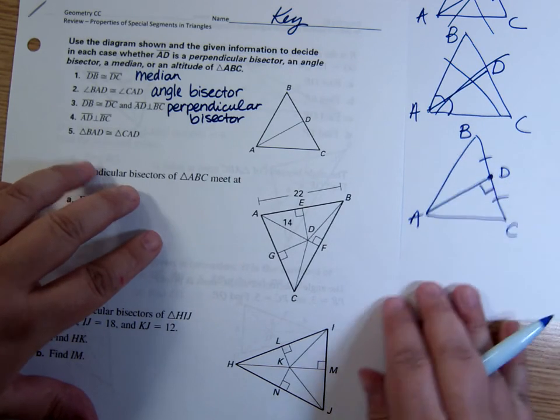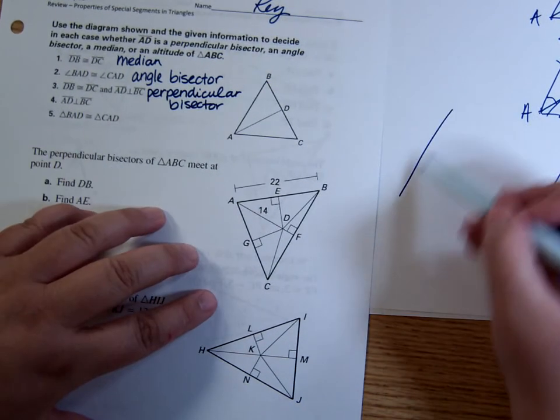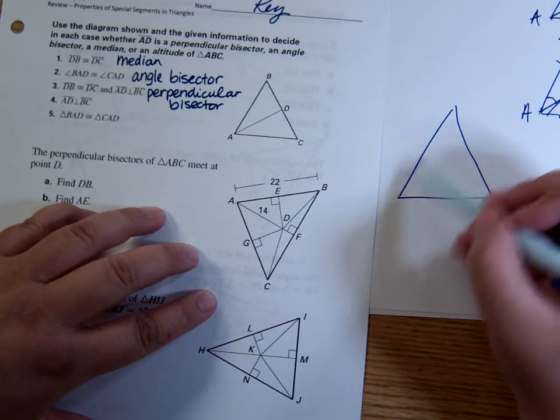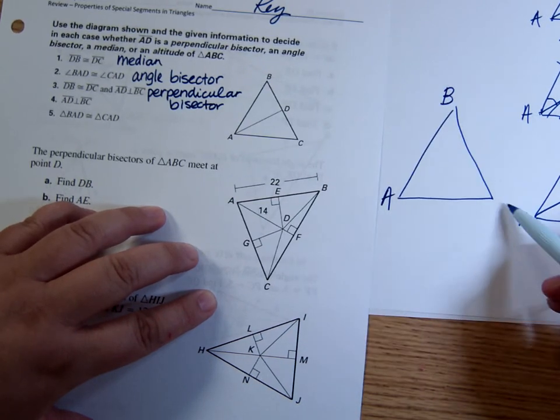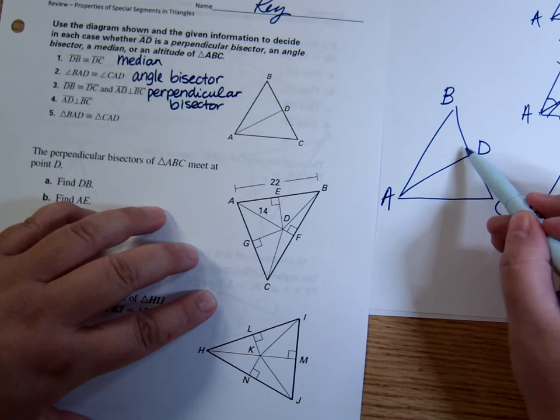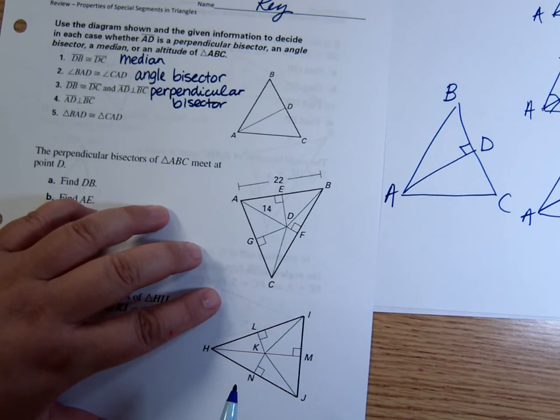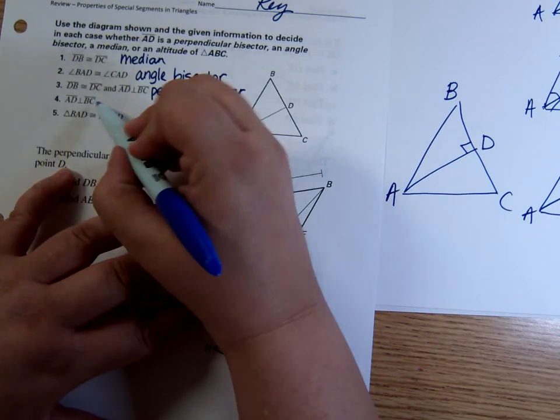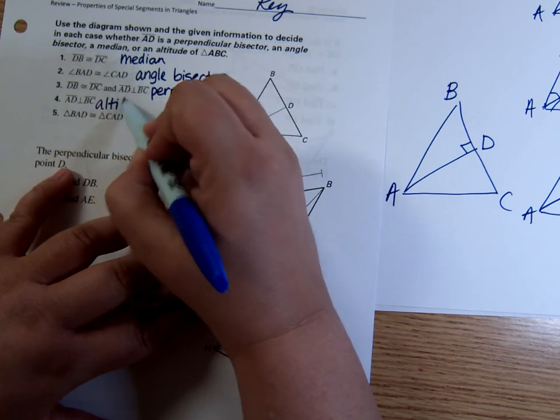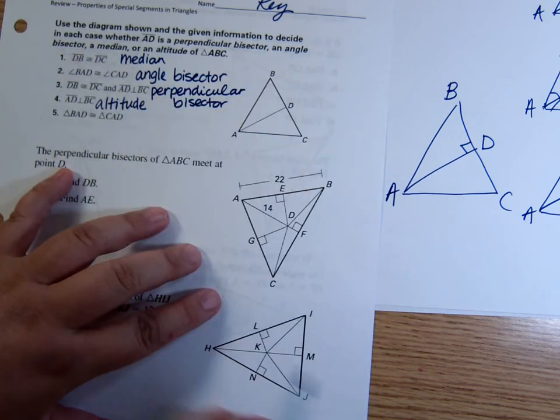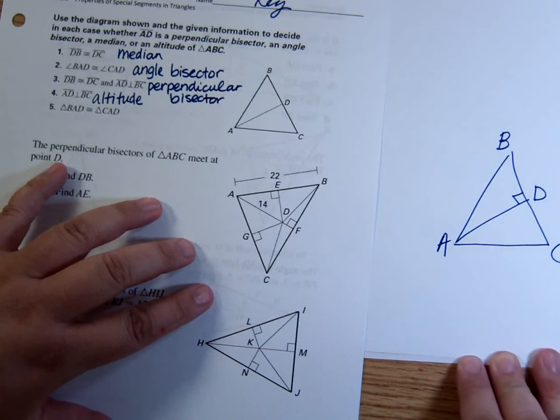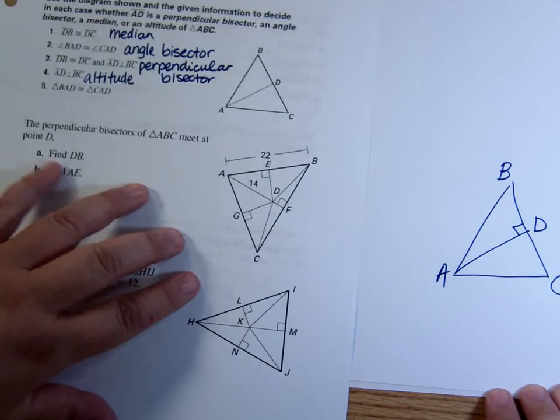All right, next one. AD is perpendicular to BC, and that's all we know. Okay, so here's AD. That means I just see a right angle. If that's all I know, it's an altitude. And last but not least, BAD is congruent to CAD.